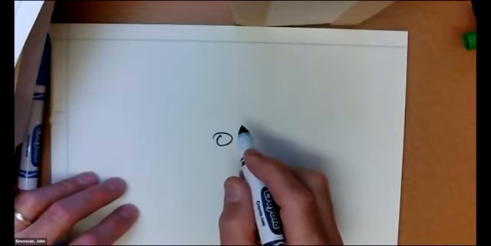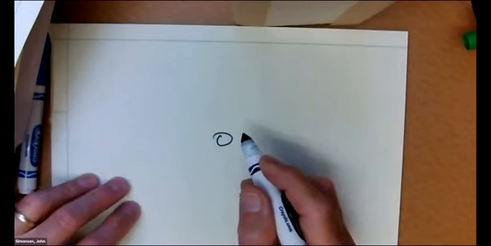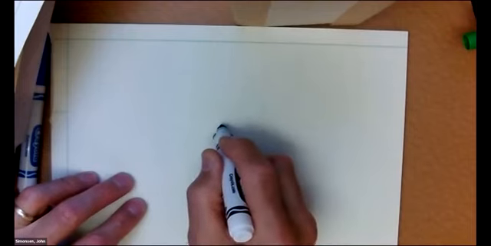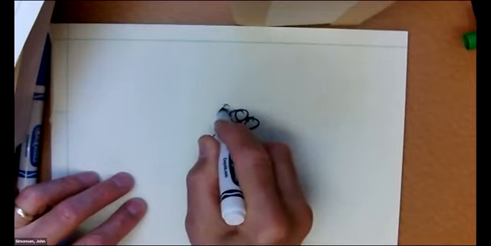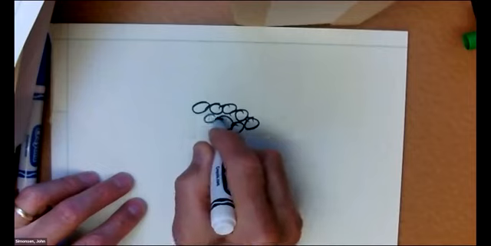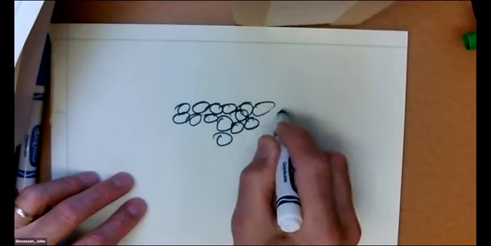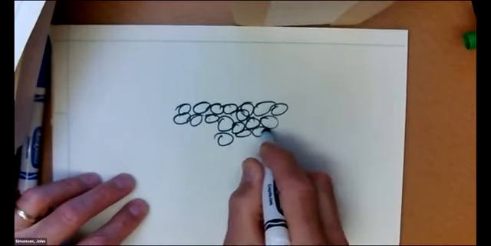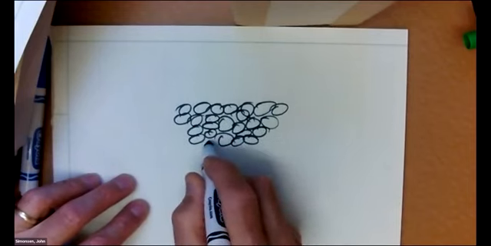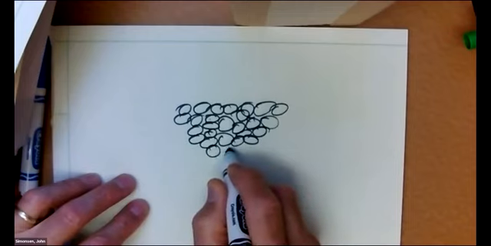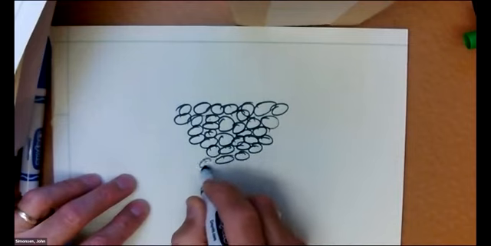And this molecule is in a liquid, it could be water, gasoline, alcohol, whatever, glycerin. So this molecule is surrounded by other molecules. My molecules are not all the same size, I know, but hopefully this will illustrate what's going on.